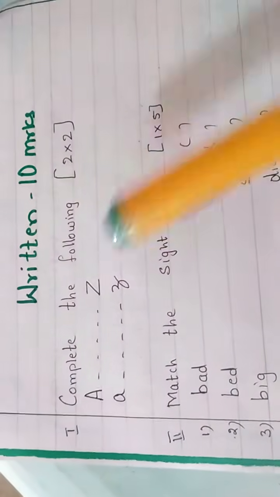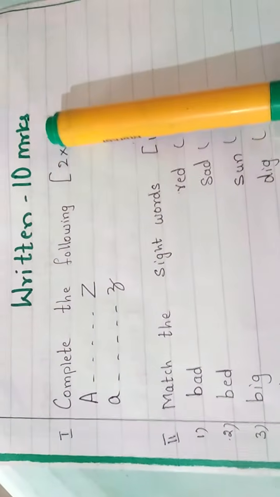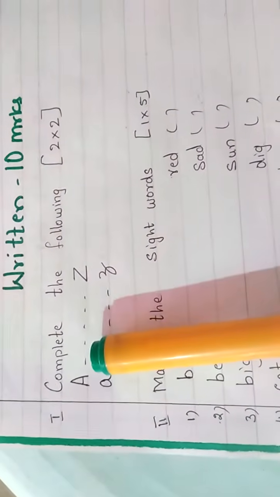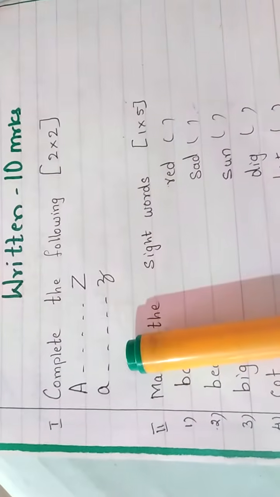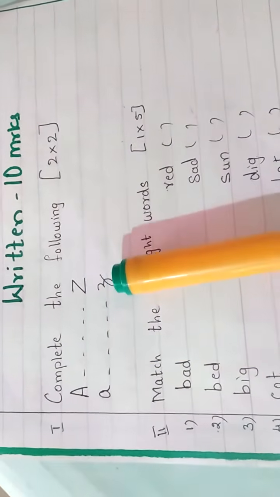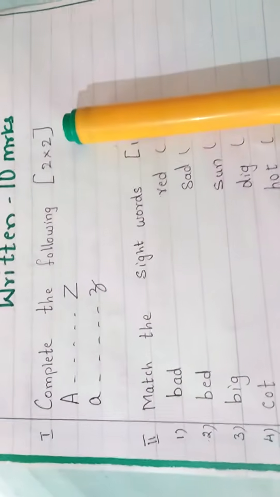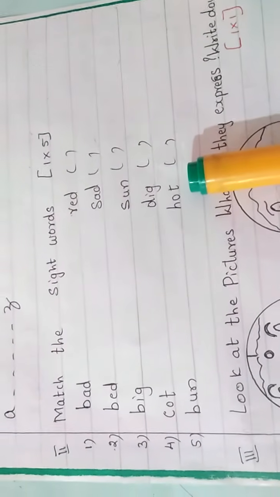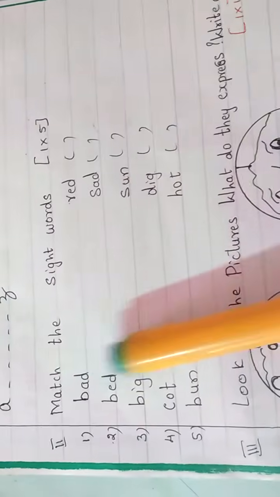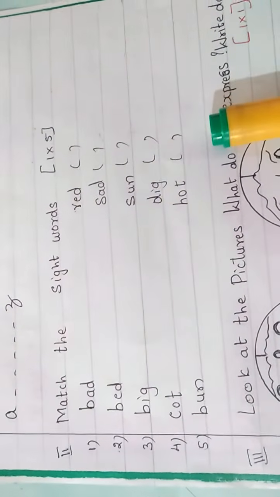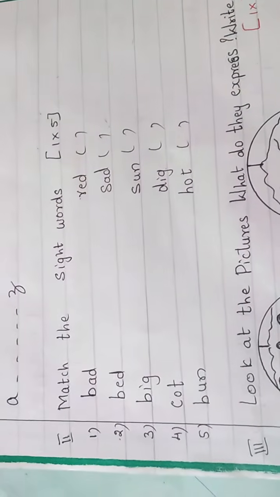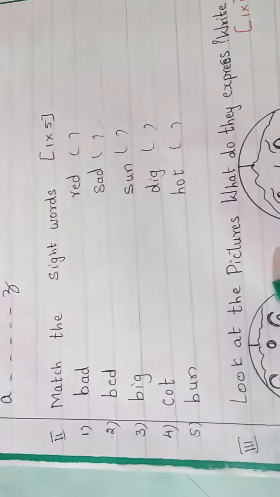Now coming to the written question paper for 10 marks. Complete the following. Here you can find the capital letters and small letters which are incomplete. The child is supposed to complete them. So this carries 4 marks. Next question for 5 marks. Match the sight words. You can find the words on either side. The child has to match them according to their rhyming words.